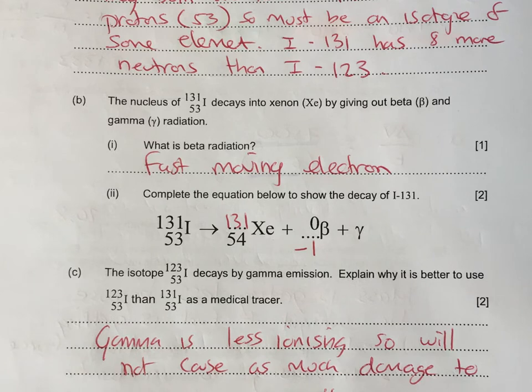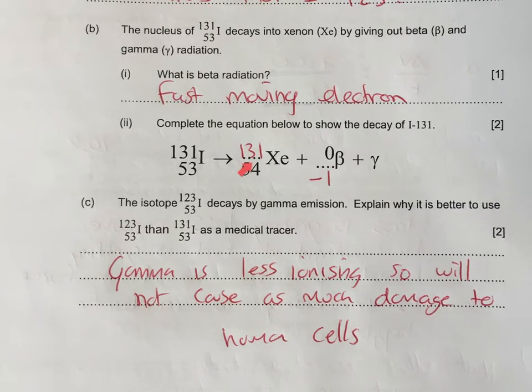What's beta radiation? It's a fast-moving electron. If you don't get that, then I don't know. We've got everything on this side has got to equal everything on this side. So something plus 0 equals 131. 53 equals 54 plus minus 1, which is the only way you can get to 53.